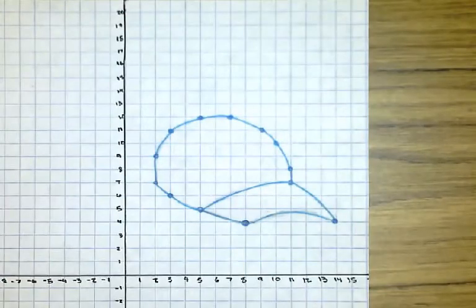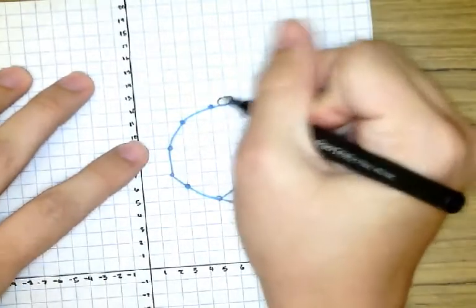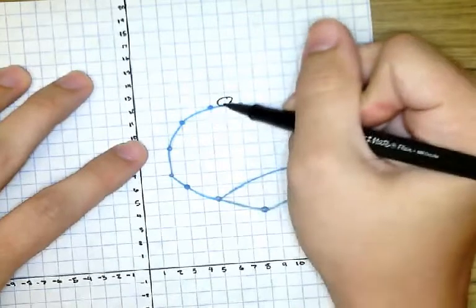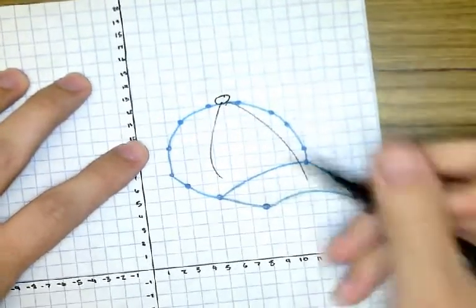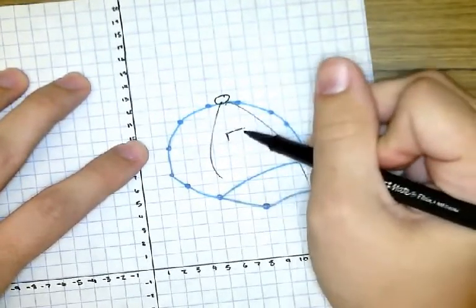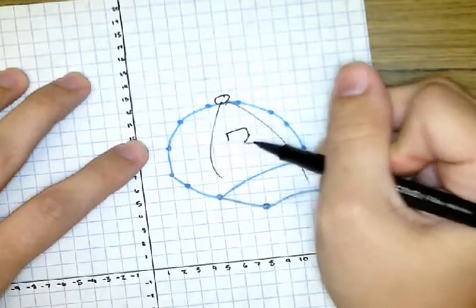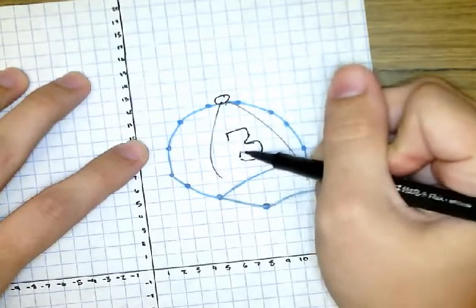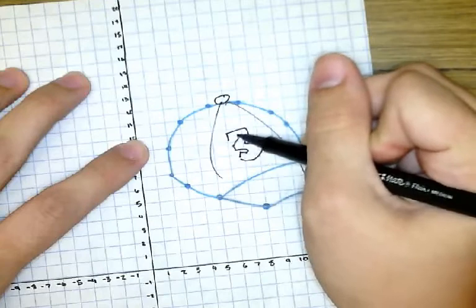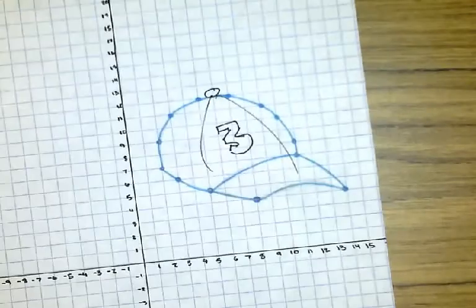Now, it's not very detailed. So don't just draw an image. Make sure it's a little bit detailed. So just go ahead and put some details into your image. Okay, so we got a baseball hat.